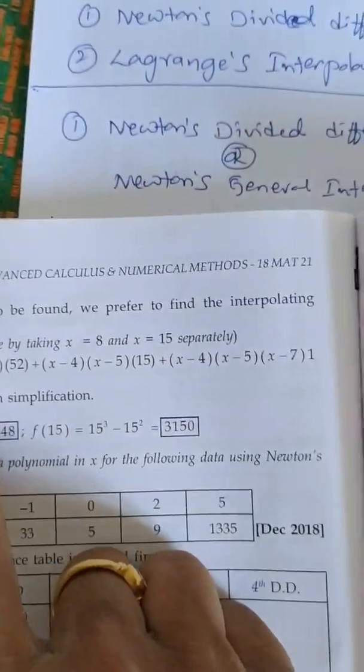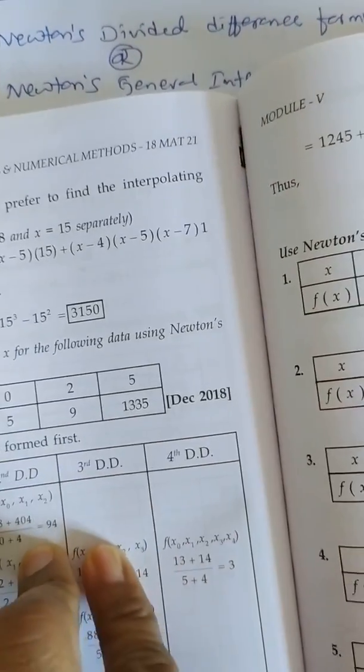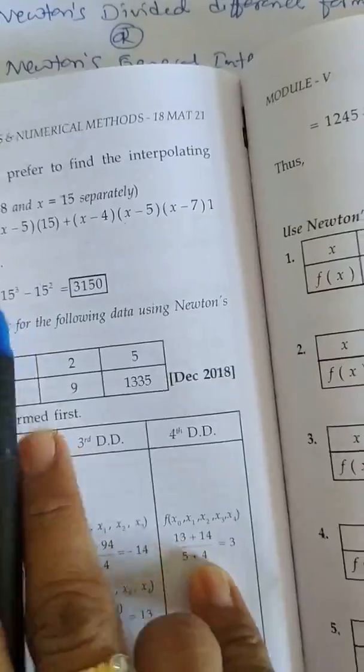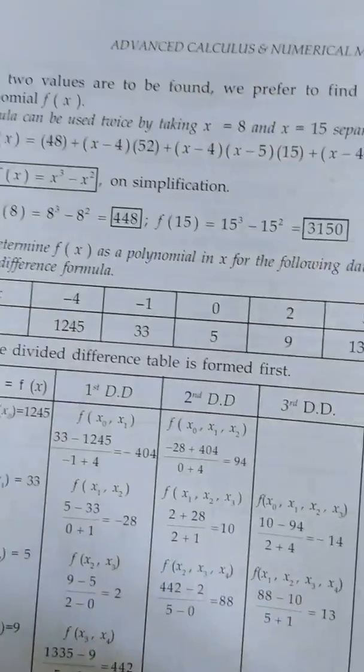Now go to the first one. What is the first one? f of 8 and then f of 15. Write the formula and put x is equal to 8, and for the next one, x is equal to 15 in the same formula. Then we get f of 8 and f of 15. Similarly, next problem also.